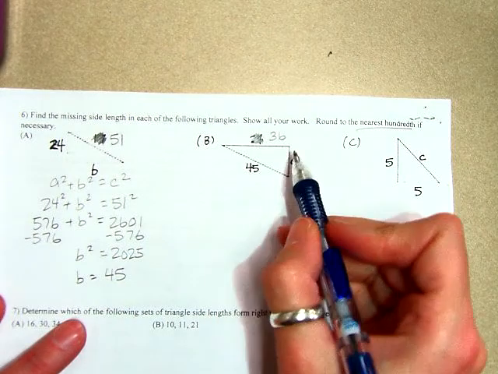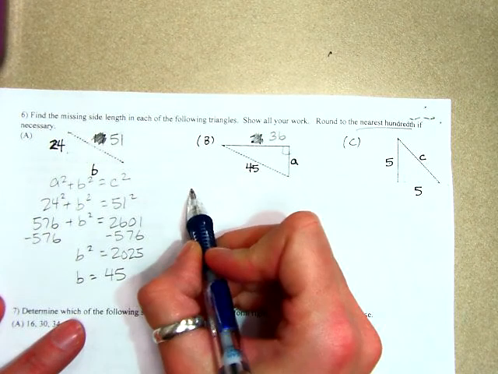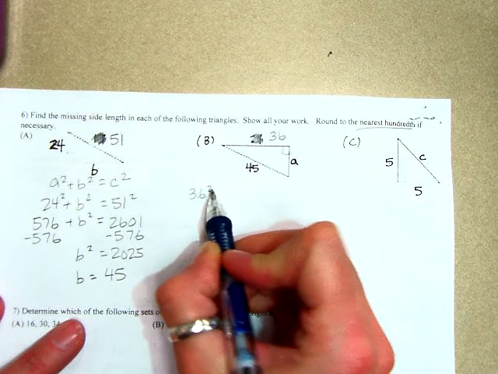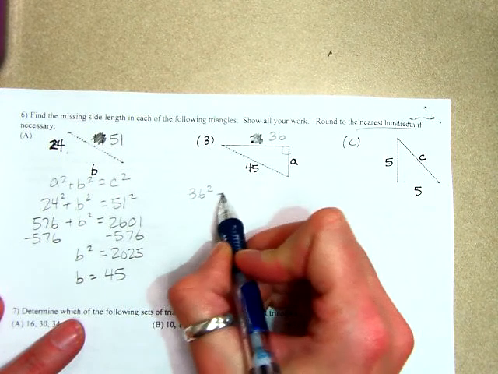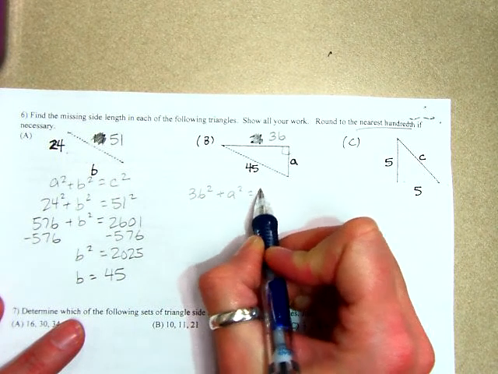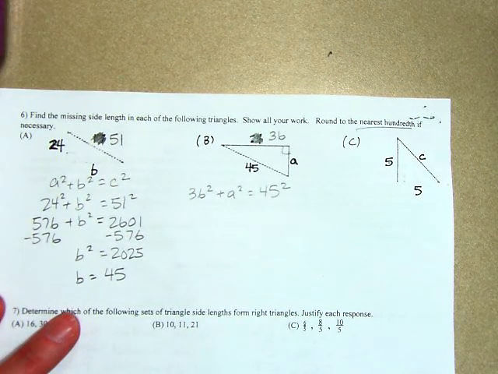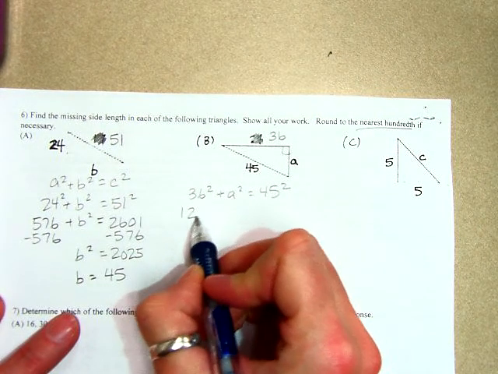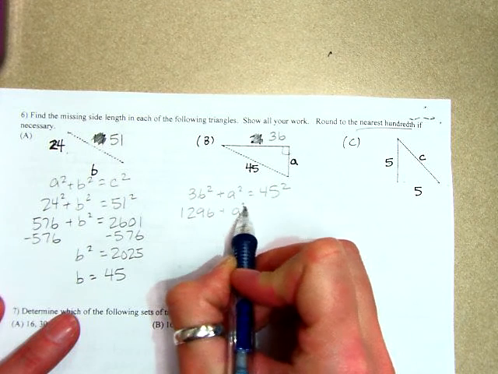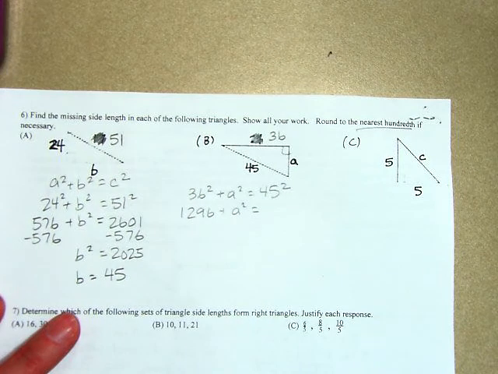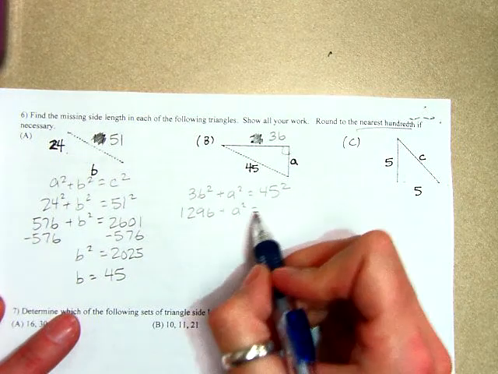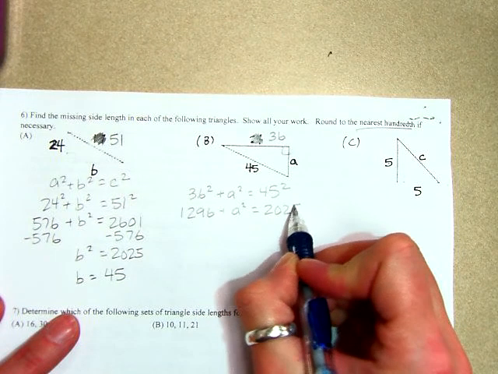So B, it looks again like I have a hypotenuse and legs. So 36 is the one leg and A is my missing leg. 45 is my hypotenuse. So 36 squared is 1296 plus A squared equals 45 squared, 2025.